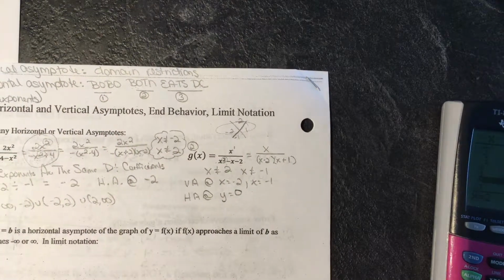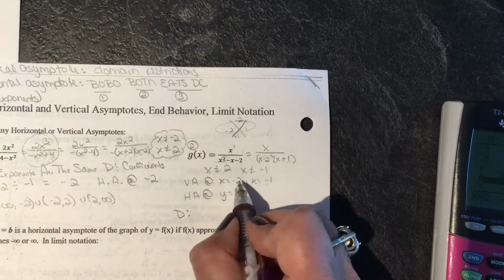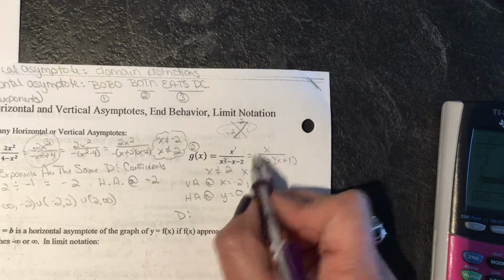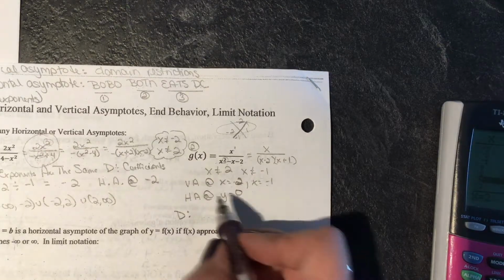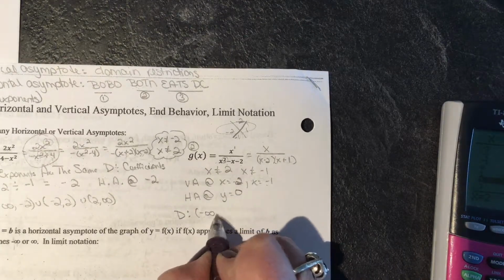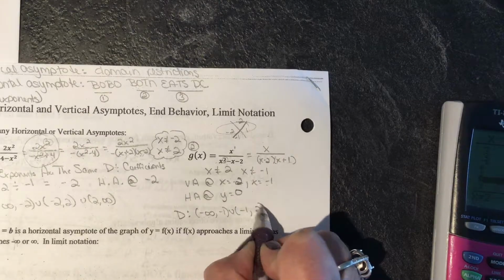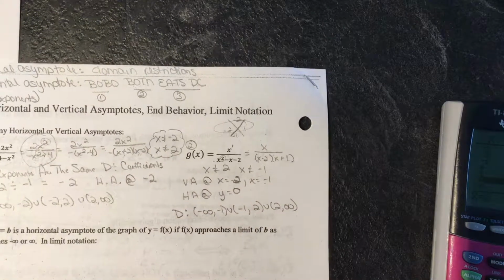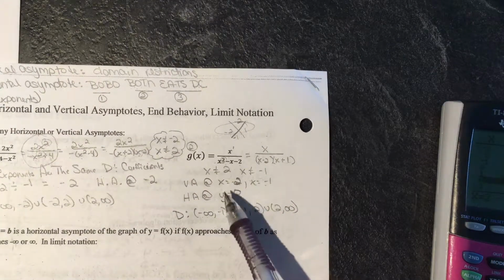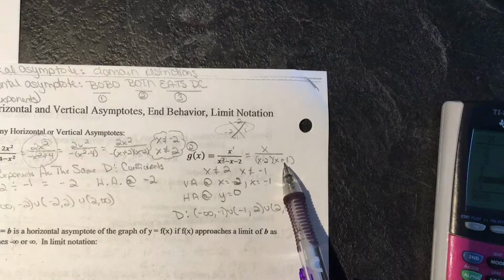So I write my domain, excluding +2, sorry, that looks like a negative there, but that's actually a +2, and -1. So my domain goes from -infinity to -1, union with -1 to 2, union with 2 to infinity. As a recap, the vertical asymptote is our domain restriction. x can't be 2, x can't be -1.